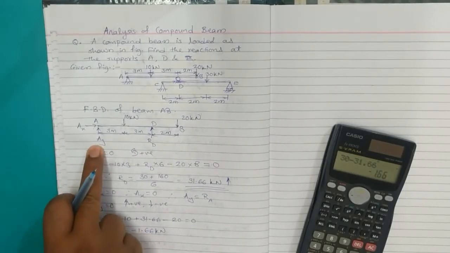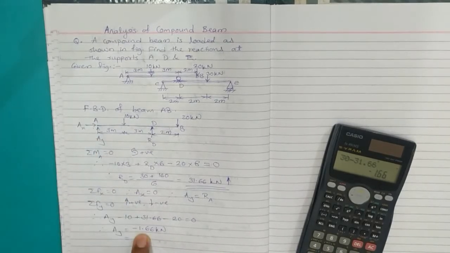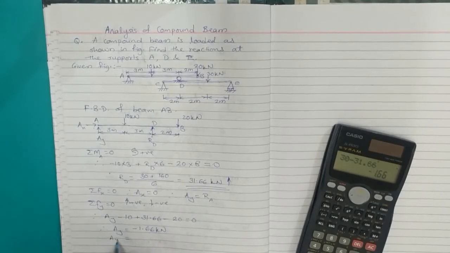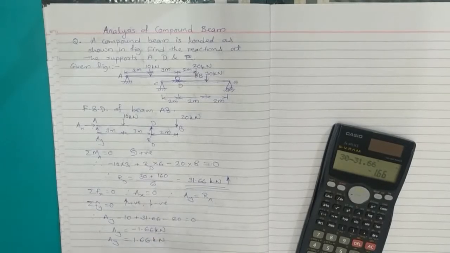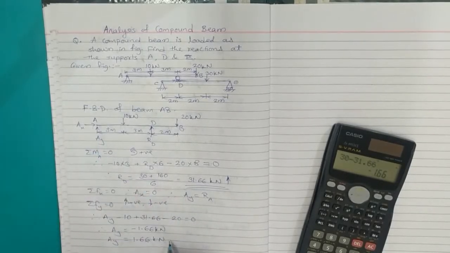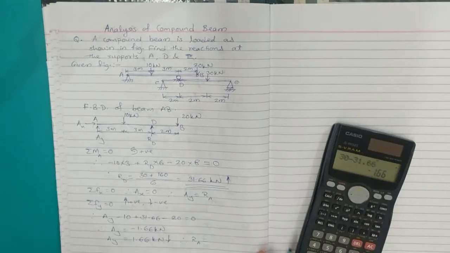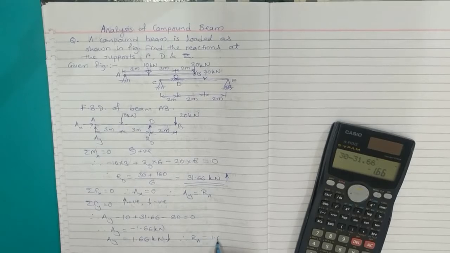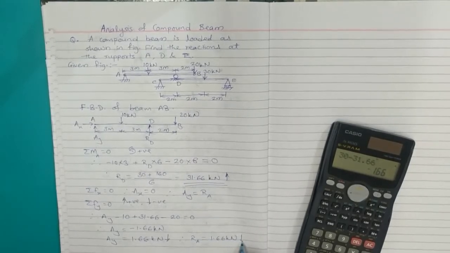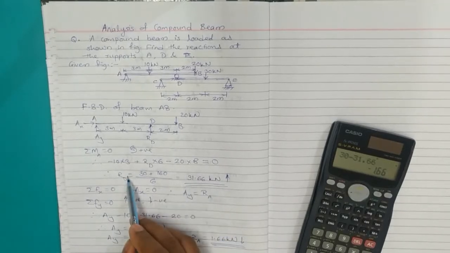We have taken the assumed direction for Ay vertically upward, and for that assumption we have got a negative sign. That means whatever Ay we have calculated, the magnitude is correct, 1.66 kilonewton, but the assumed direction of Ay is wrong. It should be downward. So as we said, the resultant reaction and the vertical component of the hinge Ay both must be the same. So Ra is going to be equals to 1.66 kilonewton downwards. So these are the reactions of the hinge.